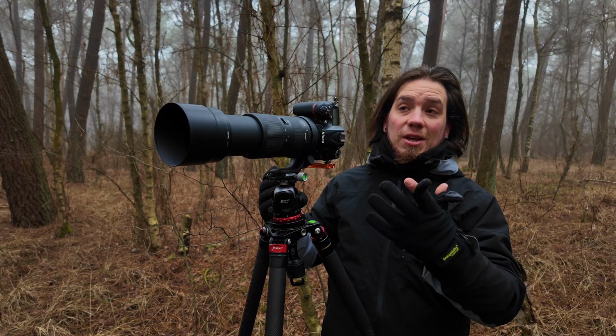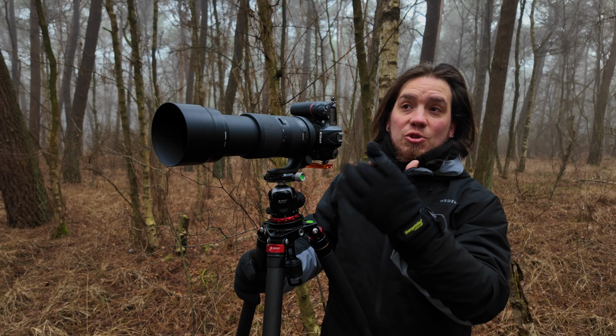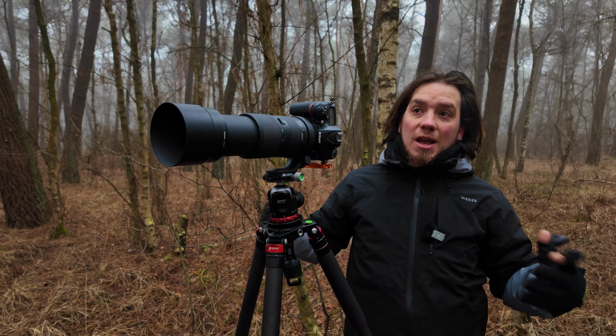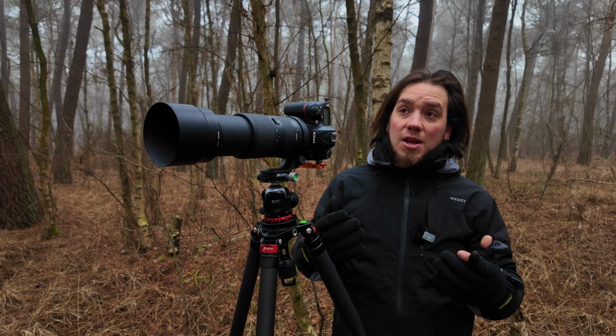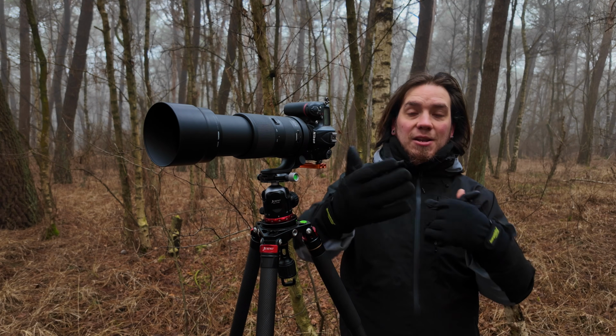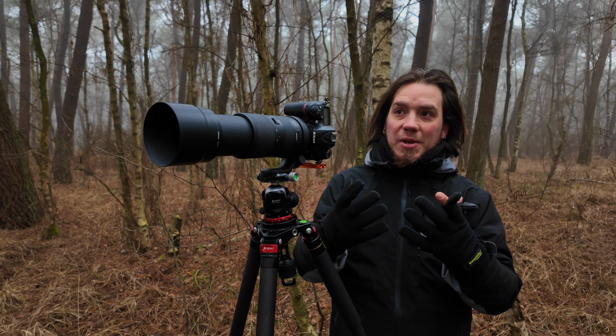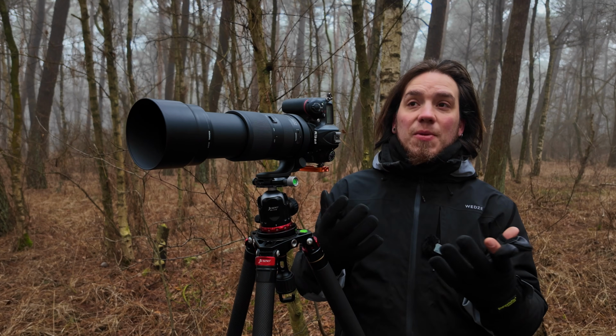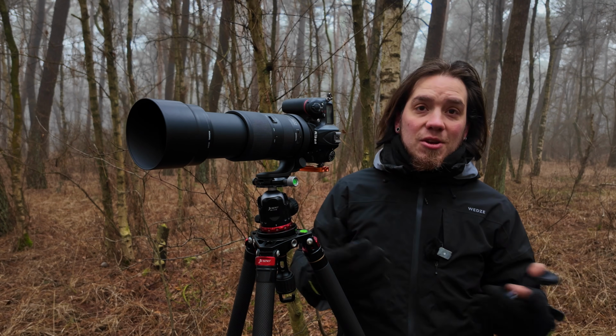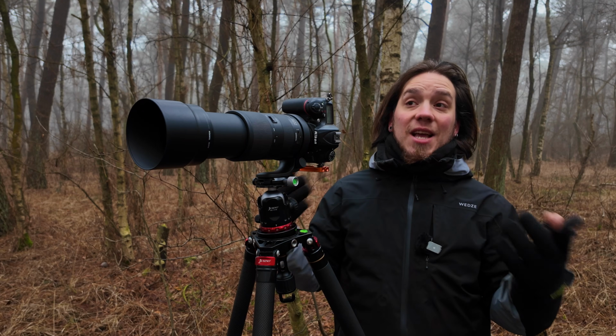The cool thing with tele lenses is when you're zooming in on the landscape and you're focused on your subject, everything in the back and also in the front will get compressed and it will be super soft, so your subject is really standing out from the environment that it's standing in.